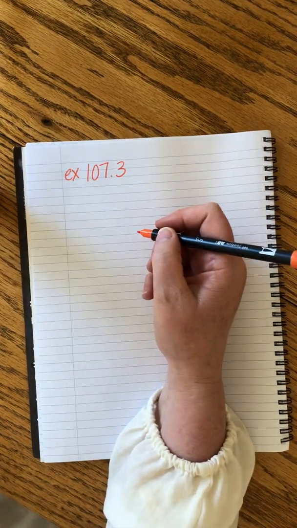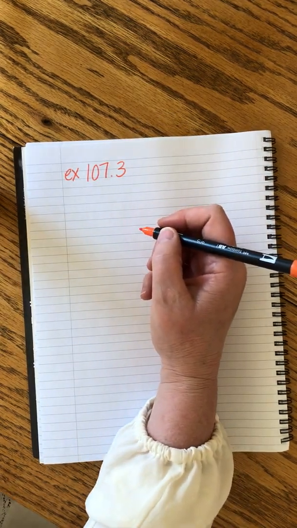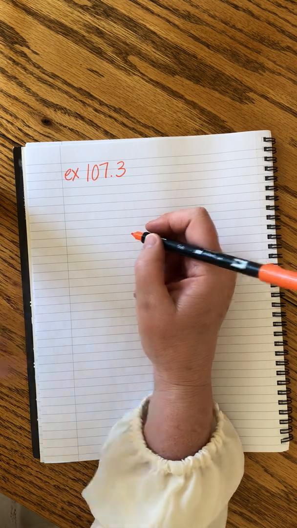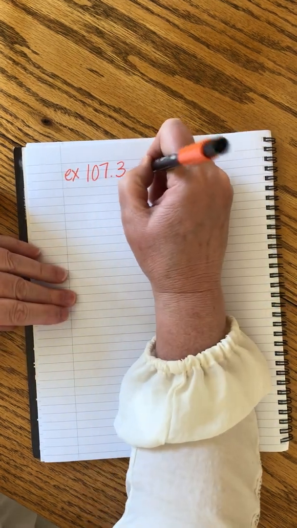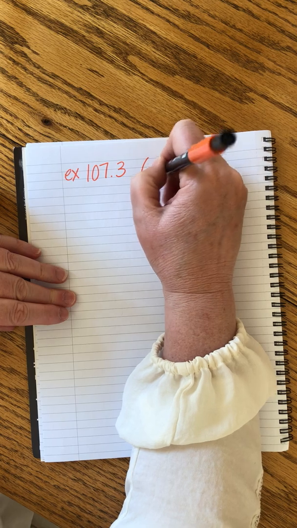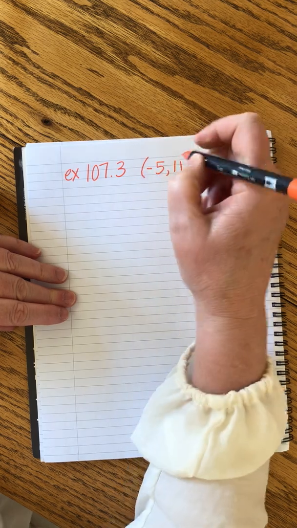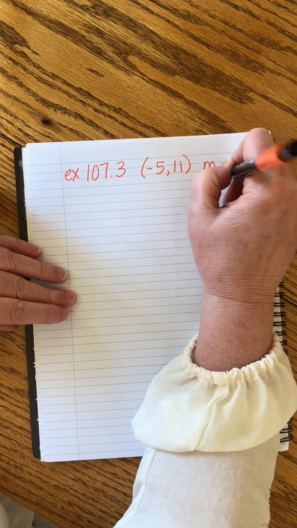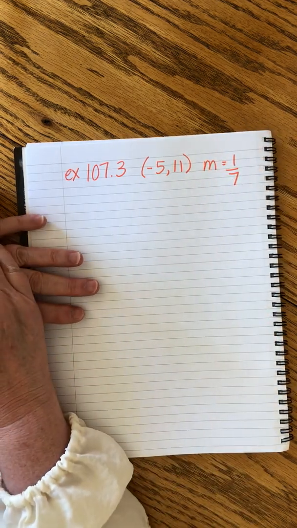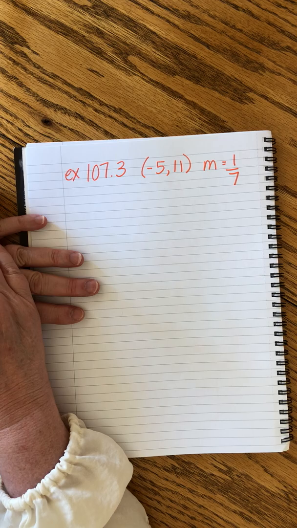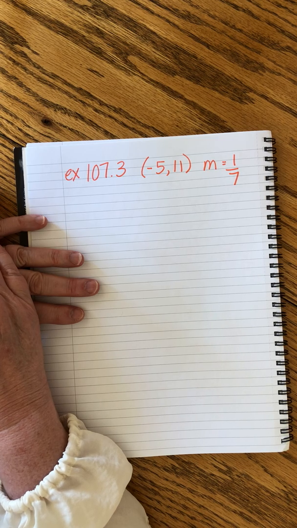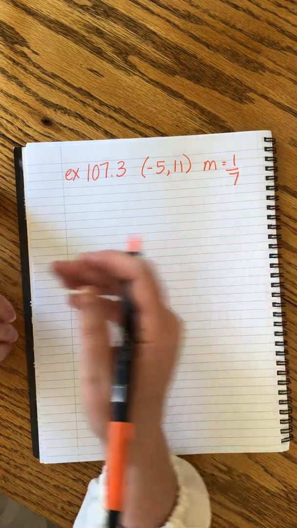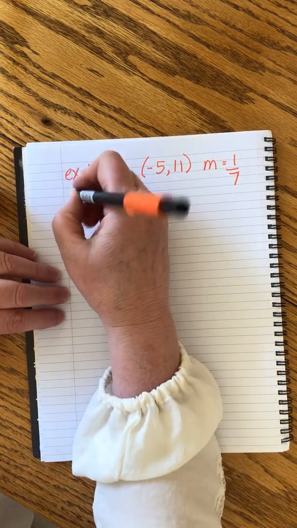Okay, let's do another one. There are 2 more. Find the equation of the line that passes through the point minus 5, 11 and has a slope of 1 over 7. Okay? All that's really happening in these problems is that our numbers are getting a little crazier. Like having a 7 on the bottom just makes it messier, but the process is exactly the same.